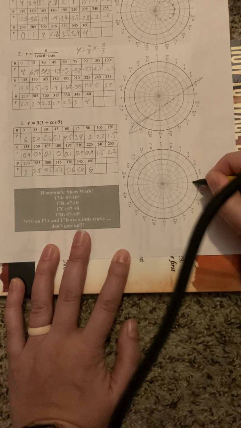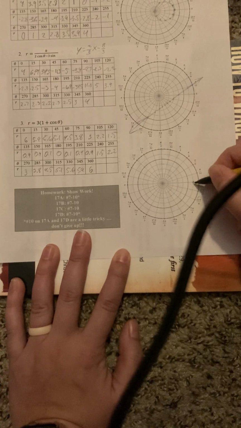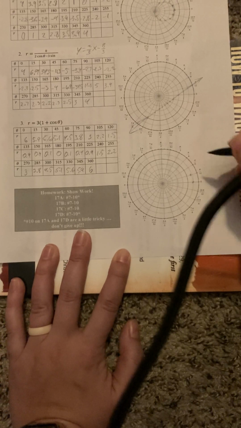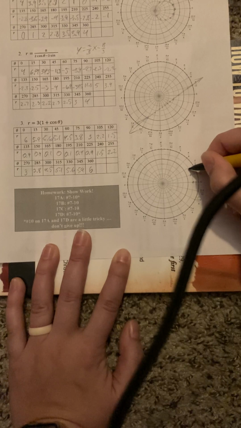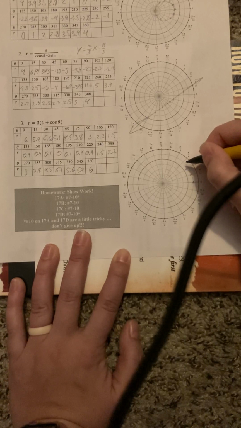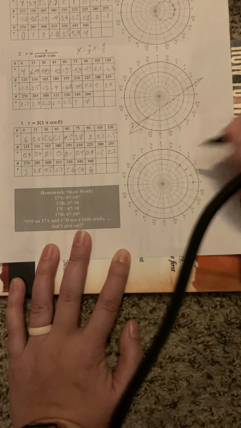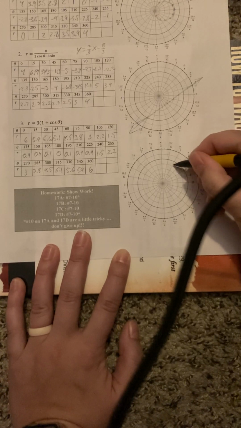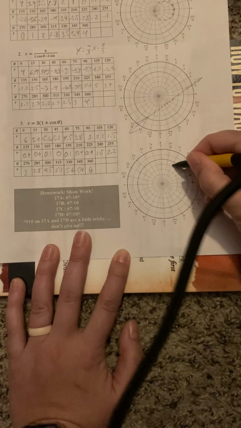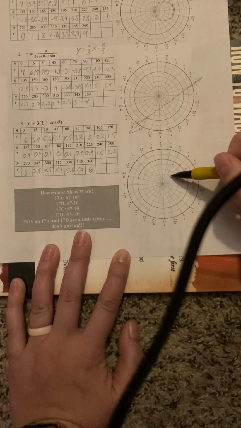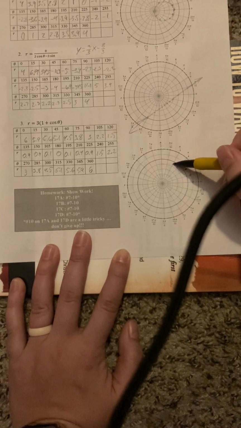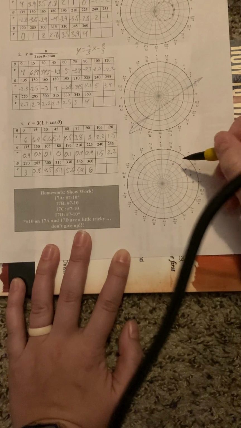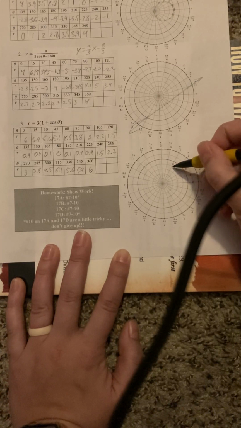So come out here, 0 is 6, 5.9, 5.6, 5.1, 4.5. Hang on, let me just double check that. 1, 2, 3, 4.5. Okay. 3.8.